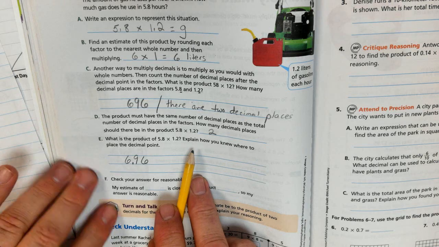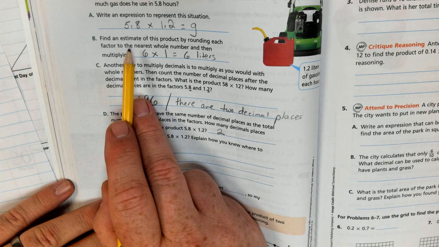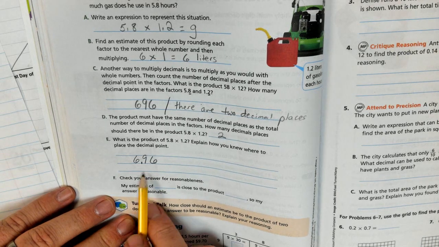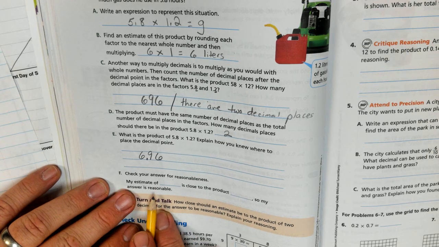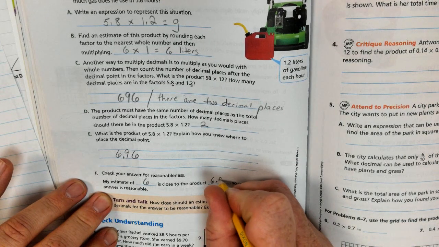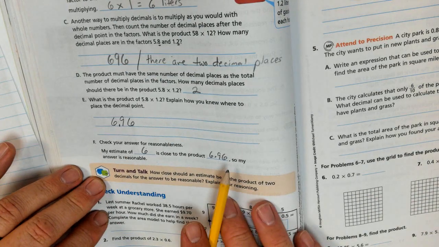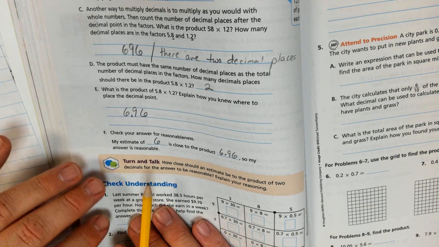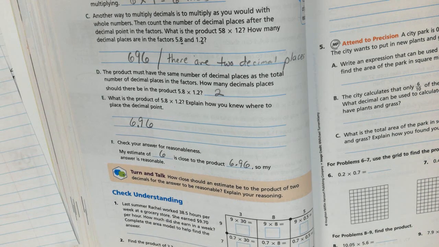Now, we sort of talked about this, so you don't need to write this part down, but explain how you knew where to place the decimal point. Well, we counted. In our factors, there's 1 decimal place, 2 decimal places, so our answer needs to have 1, 2 decimal places. Okay? Now, what was our estimate? Do you remember? My estimate was 6, which is close to the product of 6 and 96 hundredths, so my answer is reasonable. Okay? It's actually closer to 7, but 6 is pretty close. If you would have come up with something like 700, that would have been your clue to say, oh, I'm way off, right?